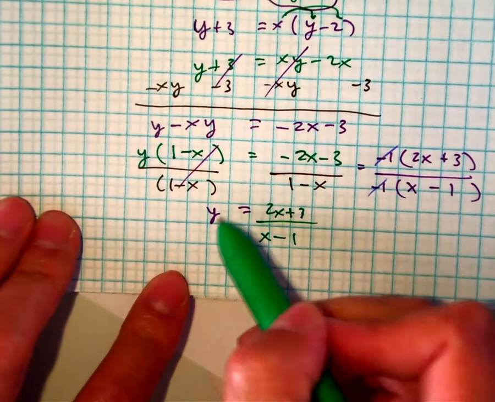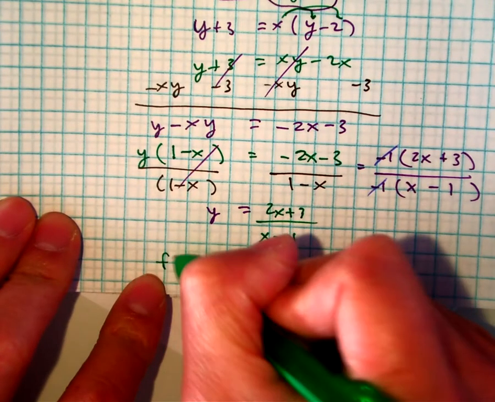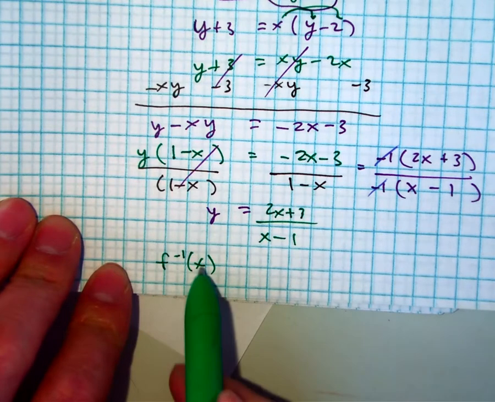And instead of writing the y, we write the, everyone say, inverse of x.